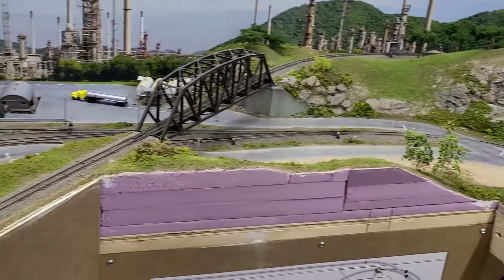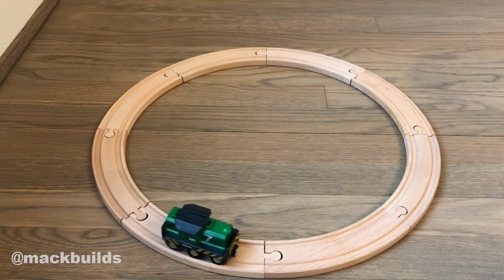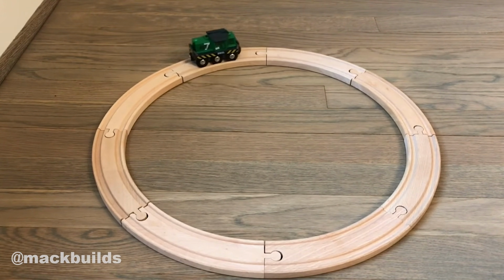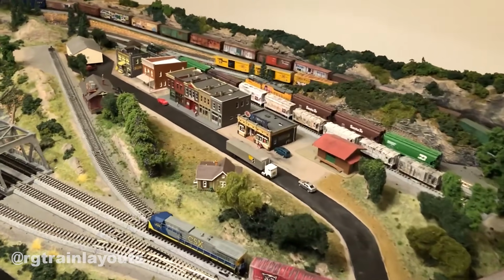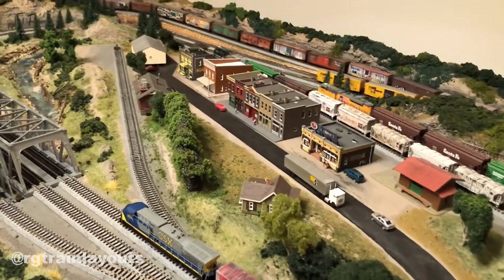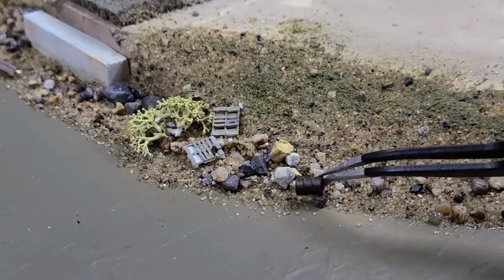If you have been dreaming of a huge layout of your dreams with lots of operations, then a simple circle layout is probably not going to entertain you for very long. Having said that, a typical 4x8 layout can give you quite a lot of satisfaction if you're a little bit creative. To be perfectly honest, building the layout can be just as much fun or more than actually running the trains.